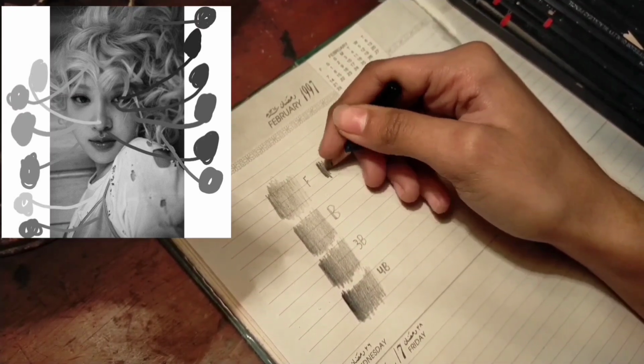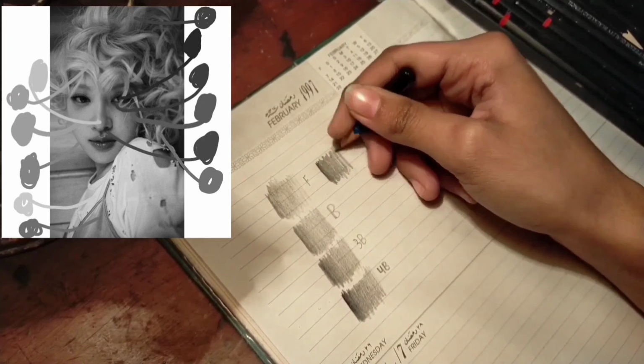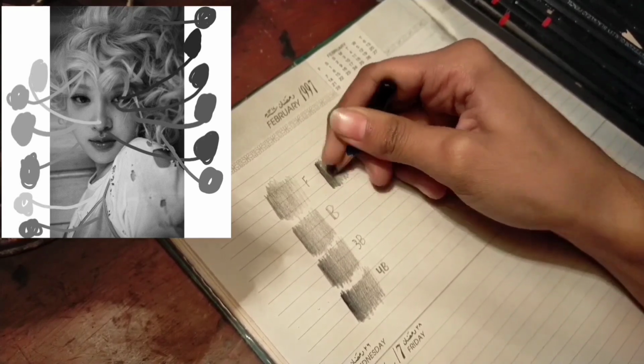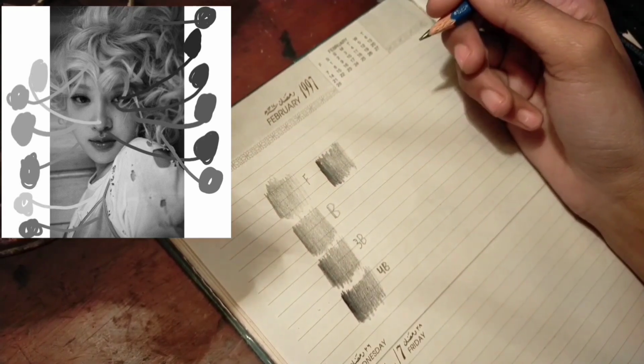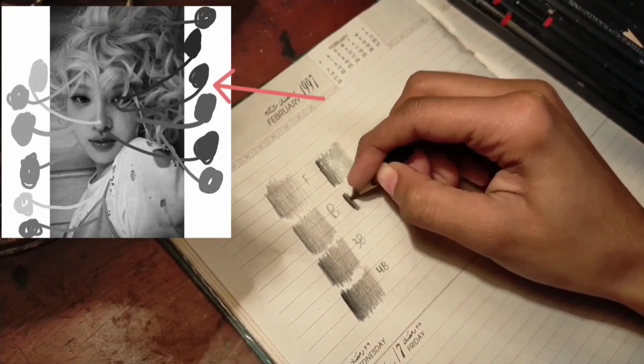Now let's move on to the darkest area. Now our first darkest shade, which is the hair shade, is matched to our 5B grade pencil. So as you can see, it was easy to just pick the right pencil that matched their shades.